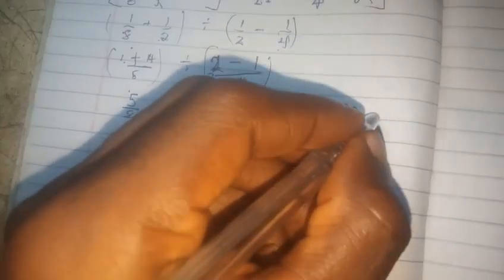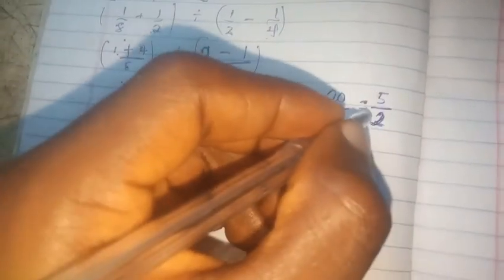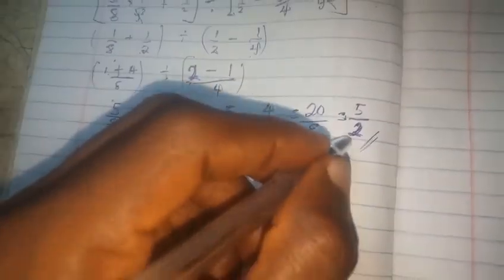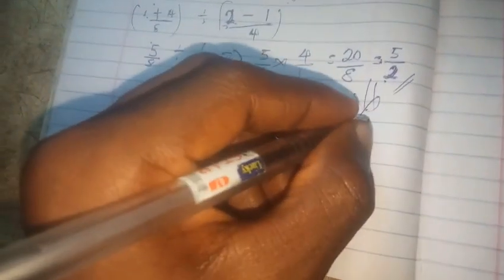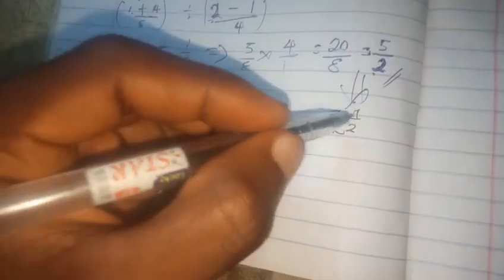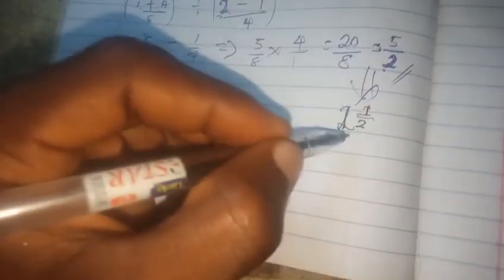If you break this down, 4 into 20 is 5 over 4 into 8 is 2. So you check if your answer is this, you tick it. If it's not this, you can convert it to a mixed fraction. This is going to be 2 whole number, 1 over 2. So how many 2s are inside 5, and then the remainder over 2. So that's the answer.